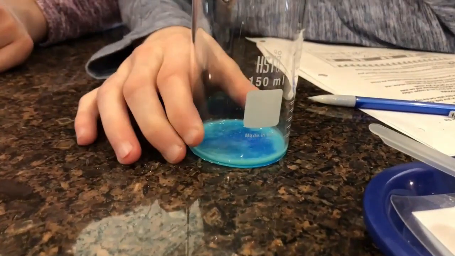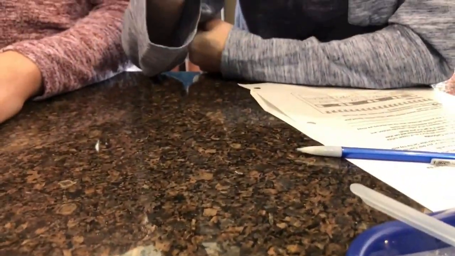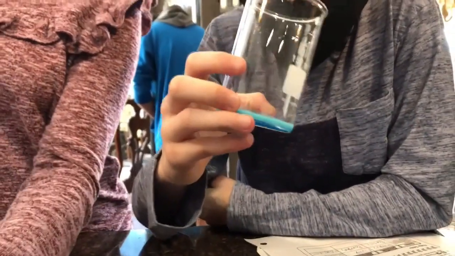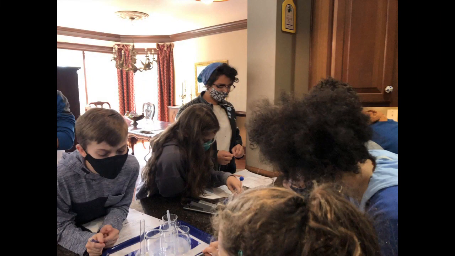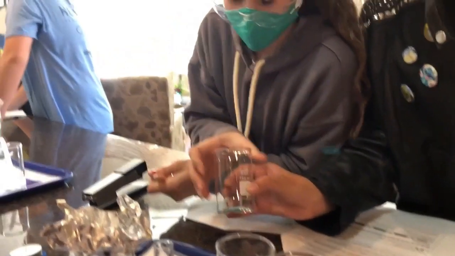How am I supposed to get it in here? That's interesting. How on earth are you supposed to write that down? Two milliliters. Blue until shaken, then dark blue. Interesting stuff. Yeah. You can do it, Ella. It's not gonna explode or anything.